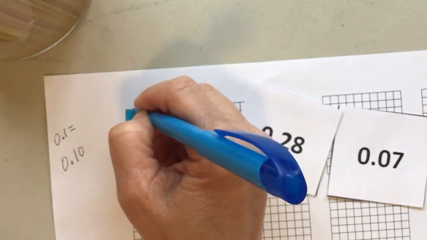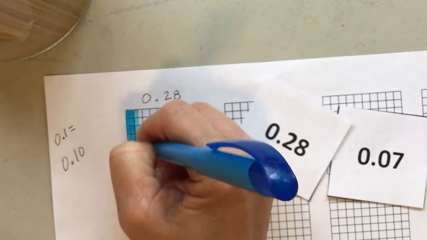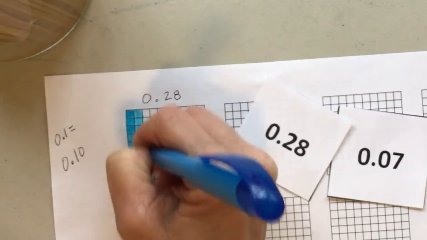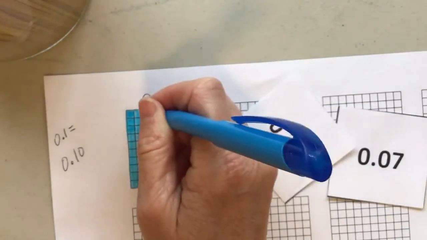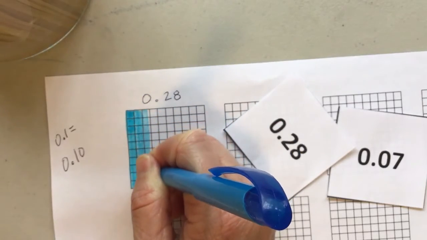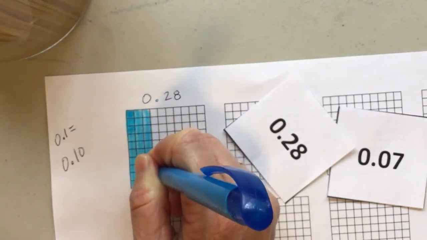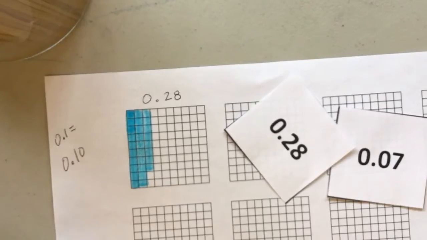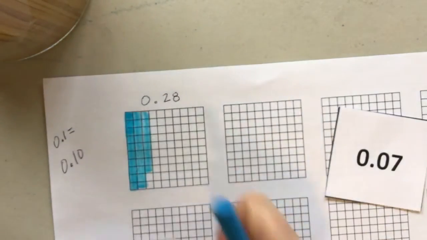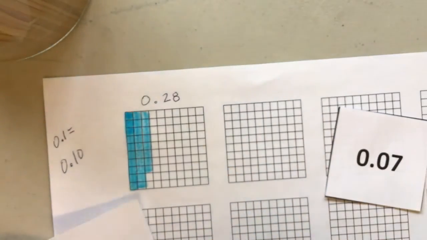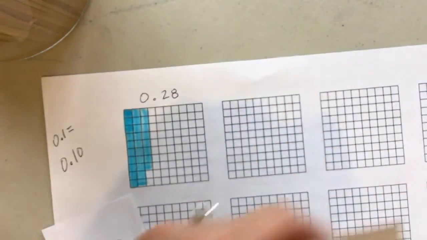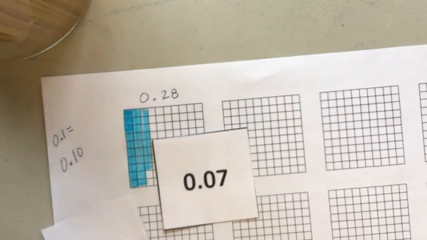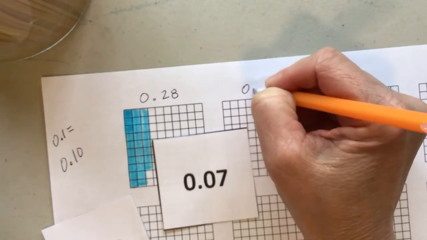All right, but we're going to do 28/100ths. So there's 10 of them. Here's 20 of them. And then here is 8 of them. That is 28/100ths, and that's the first decimal that we picked. All right, and then we had 7/100ths. So I'm going to put that one right here.